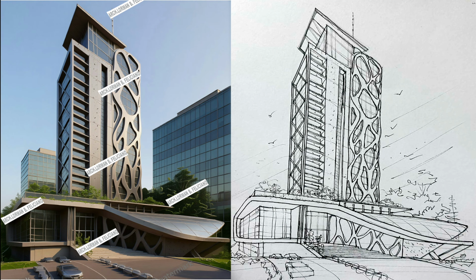From a quick sketch conceptualization, turn into a 3D render output.